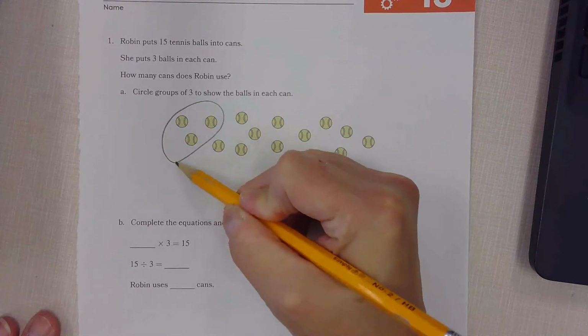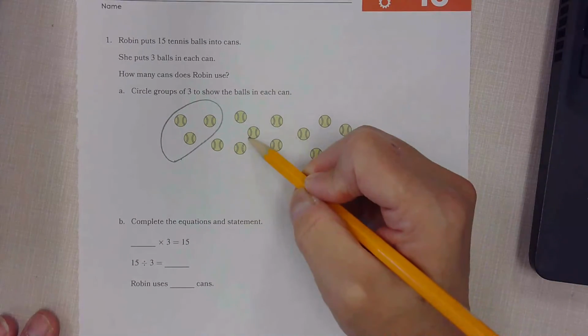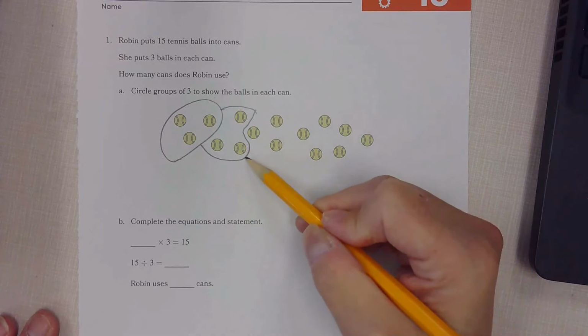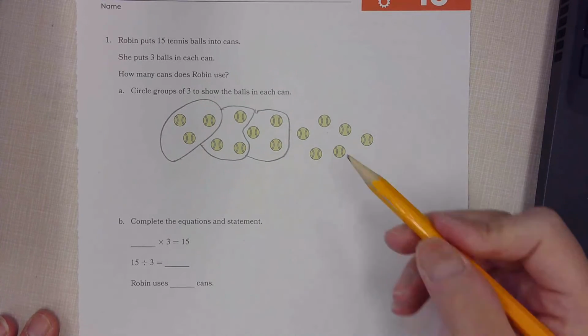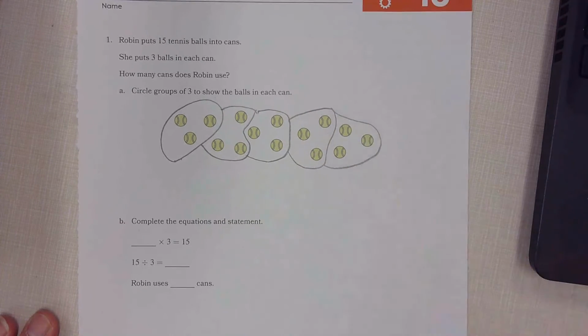So that's one group of 3. We're going to do that as another group of 3, and another group of 3, and another group of 3, and that.